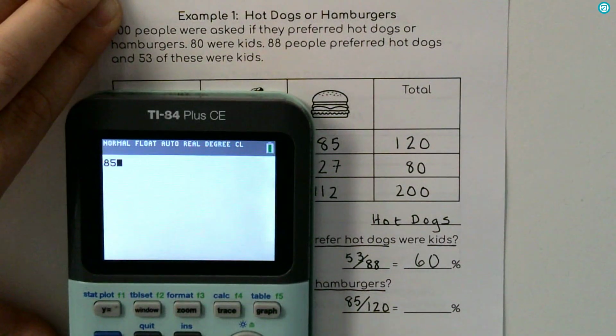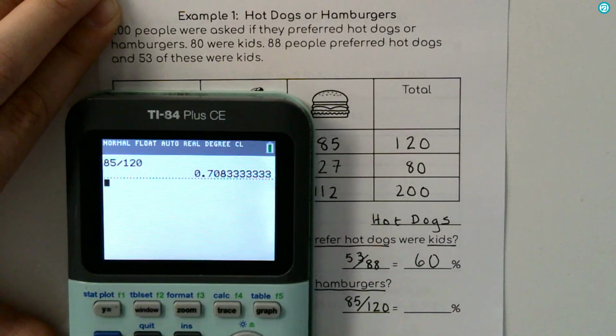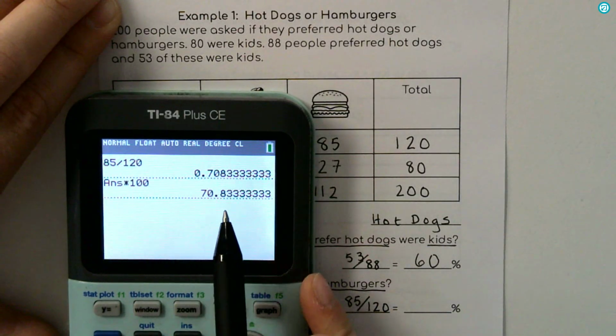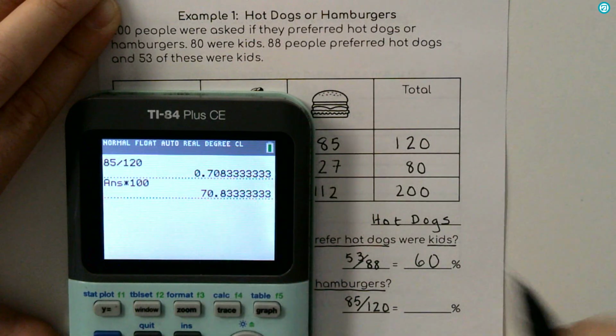So then 85 divided by 120. I multiply that by 100. I get 70.8. So that rounds up to 71%.